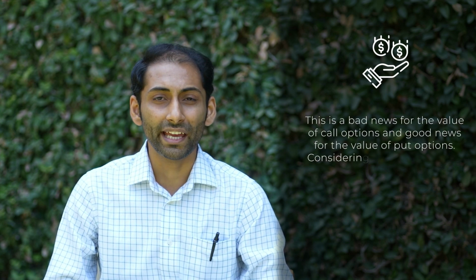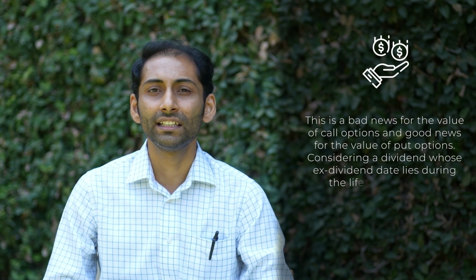Now, lastly, let's go back to our previous example and assume that the stock pays a dividend. Generally, when the dividend is paid on the ex-dividend date, the stock price goes down. This is good news for the put option holder, but bad news for the call option holder if the ex-dividend date lies in the life of the option.